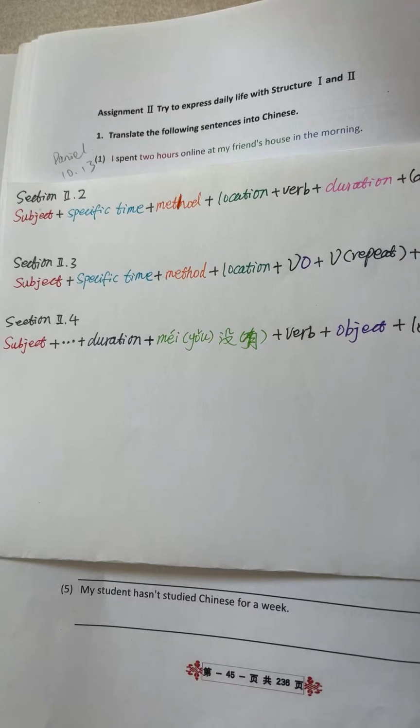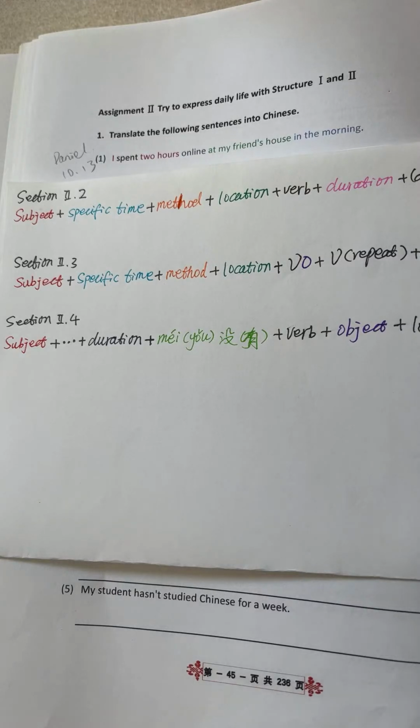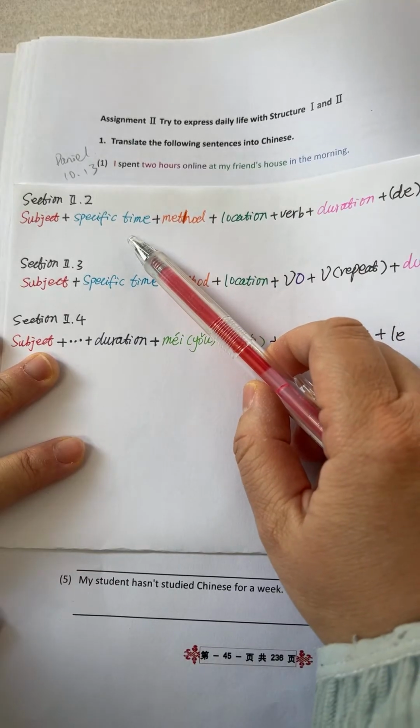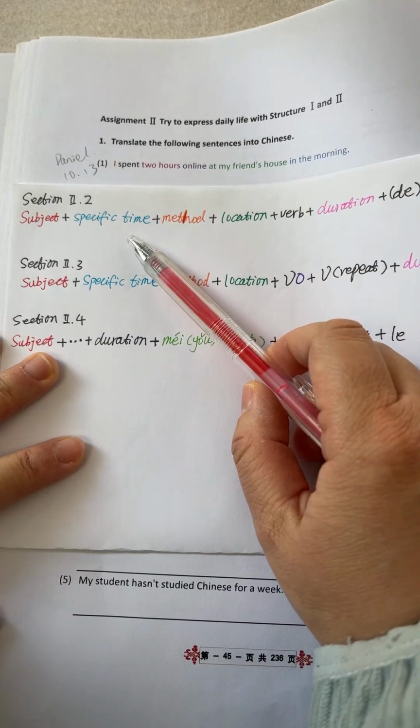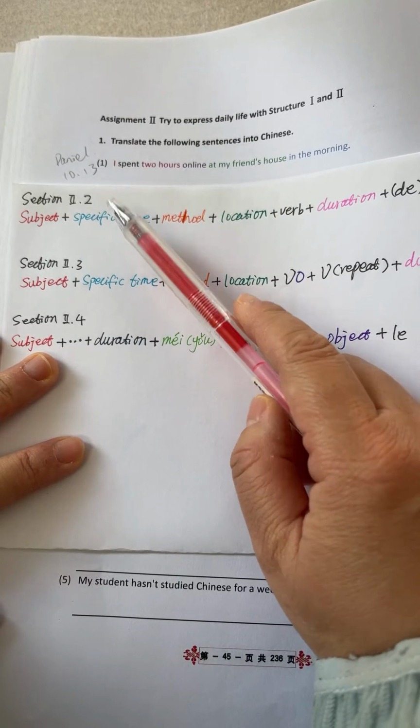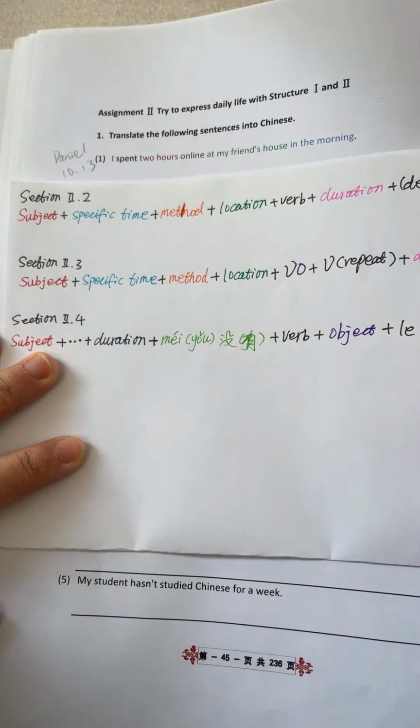Okay. Now, which one? You choose the structure first. Now you have to judge. Which structure would you like to follow? Okay, now let's do it. First, what I can tell you is we should follow section 2.2. We follow this one, 2.2. So do it one by one.